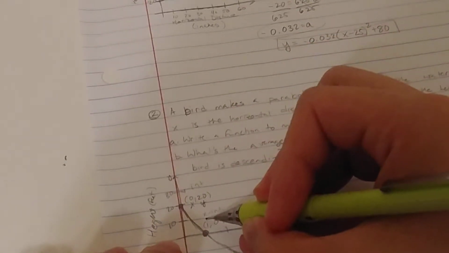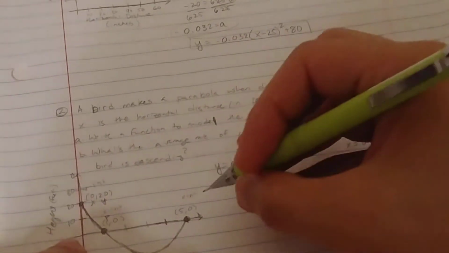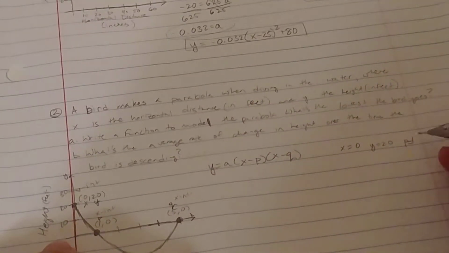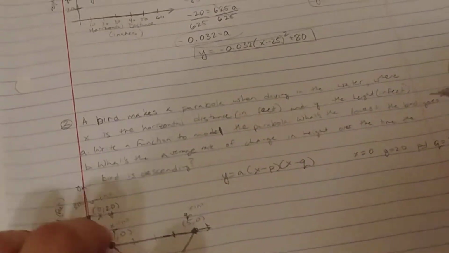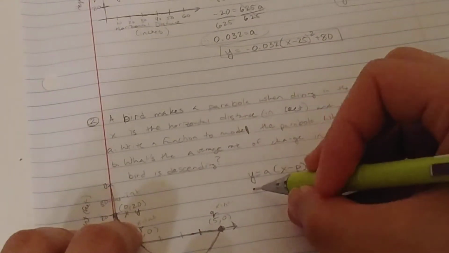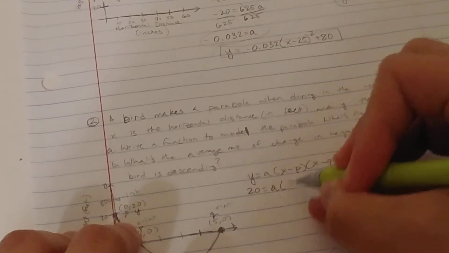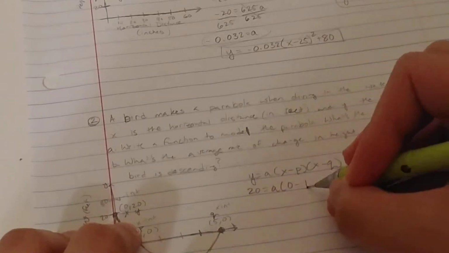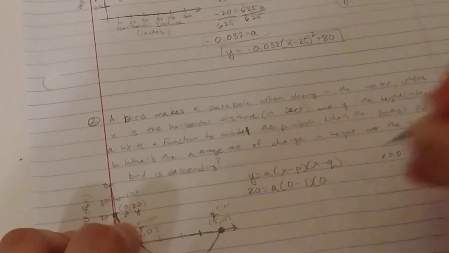Here, our first x-intercept is going to be our p. So our p is 1. And we have our second x-intercept, that's going to be our q. So q equals 5. And we just plug those in and find a again. So y is 20, a is a, x is 0, minus 1 times 0 minus 5.